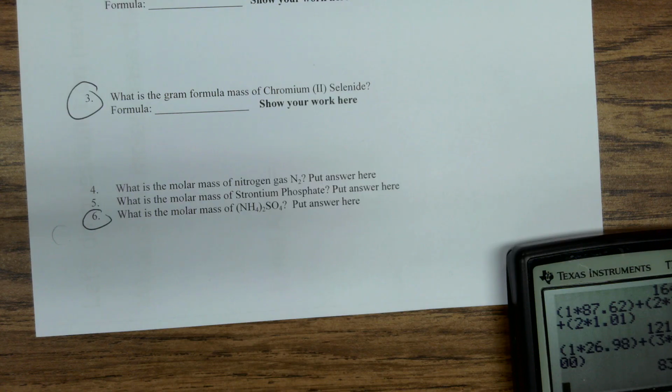I will give you a warning for number 9. I'm going to ask you to determine the volume in liters of 4.7 moles of sulfur dioxide at STP, standard temperature and pressure. At the very top of your page, it gives you the conversion from 1 mole to 22.4 liters at STP. So you're going to use that conversion to help you answer number 9 for sure. Make sure you walk out with this piece of paper.